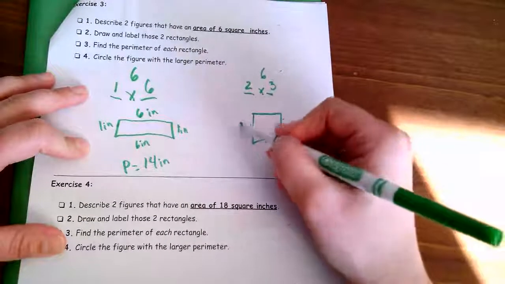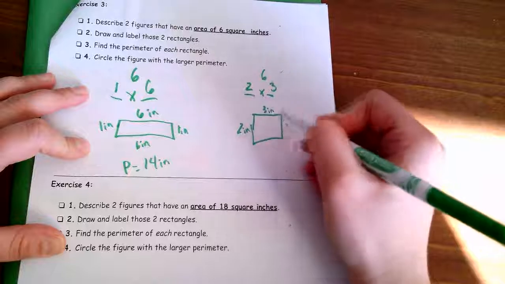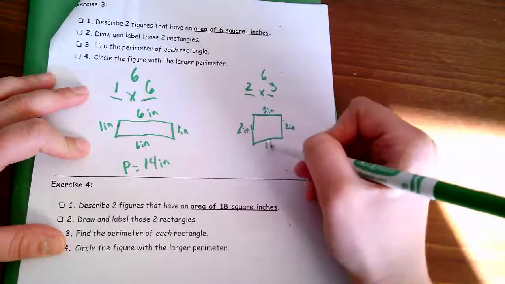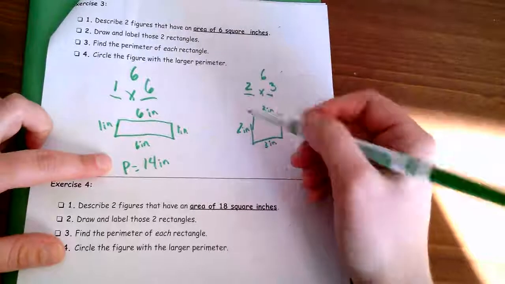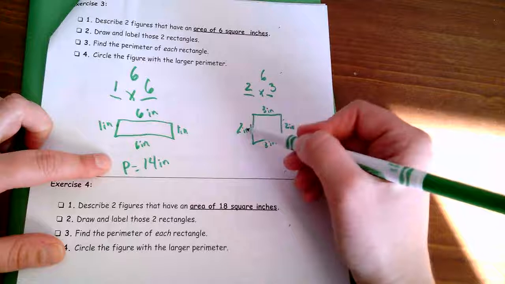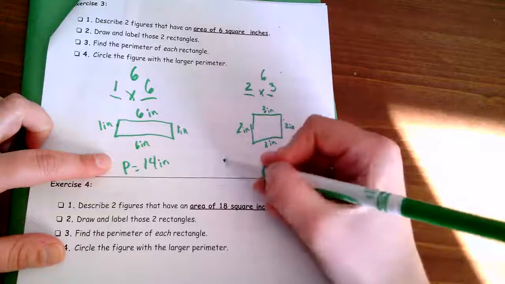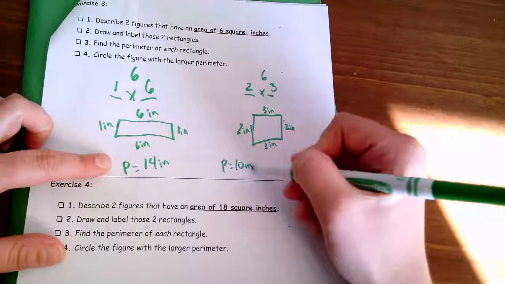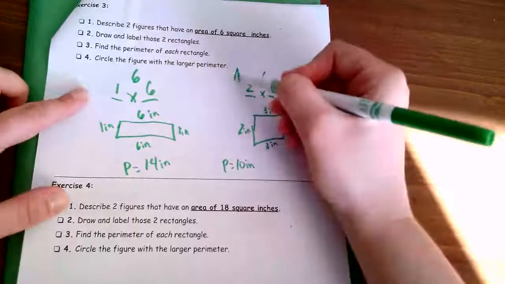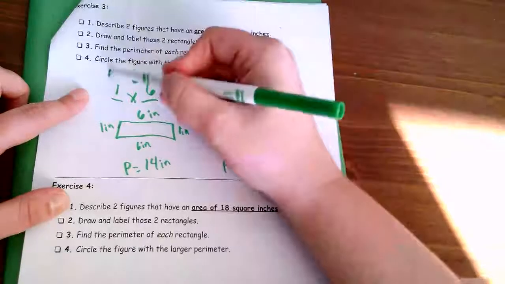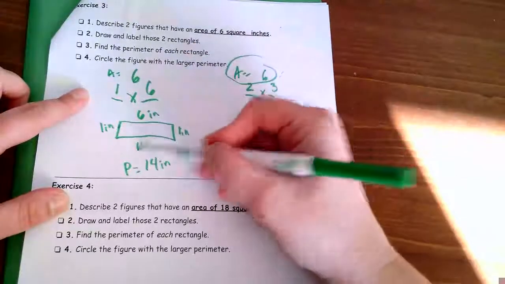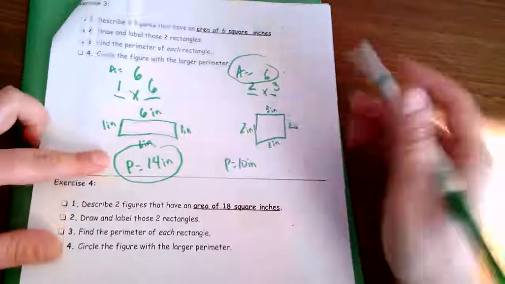Here we have a 2 inches by 3 inches. And to find my perimeter, 3 plus 2 is 5, and then I would double it to have a perimeter of 10 inches. So again, these shapes have the same area of 6, but this guy has a larger perimeter.